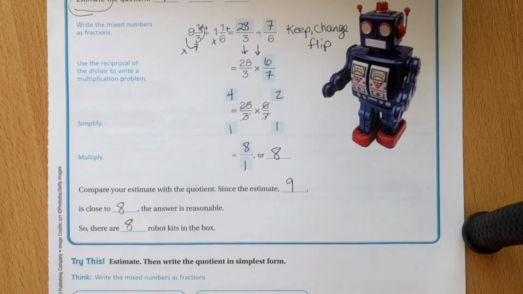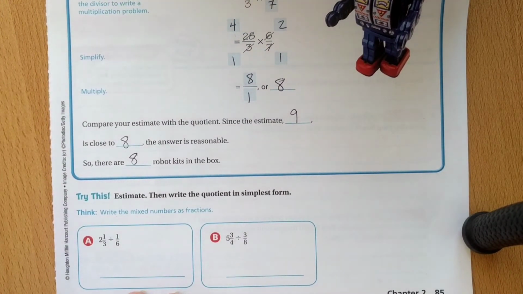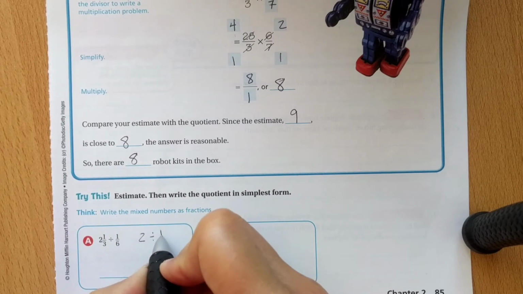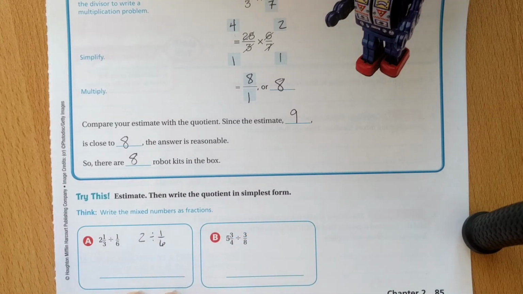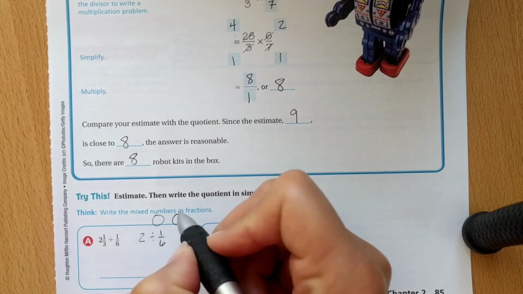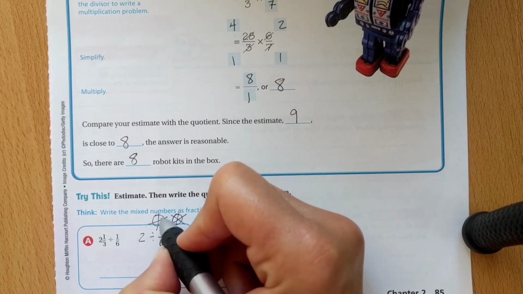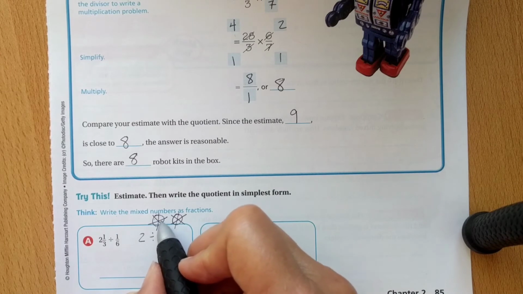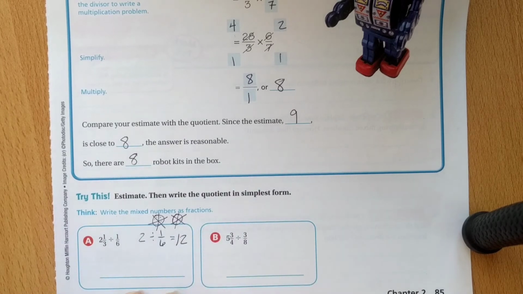All right, let's do this one more time. Okay, first we're going to do an estimate, and this is roughly 2 divided by 1/6. This really isn't something that we can round, and it works. So if I had 2 M&Ms and I cut them both into 6 pieces, I would end up with 1, 2, 3, 4, 5, 6, 7, 8, 9, 10, 11, 12. So our estimate is 12.